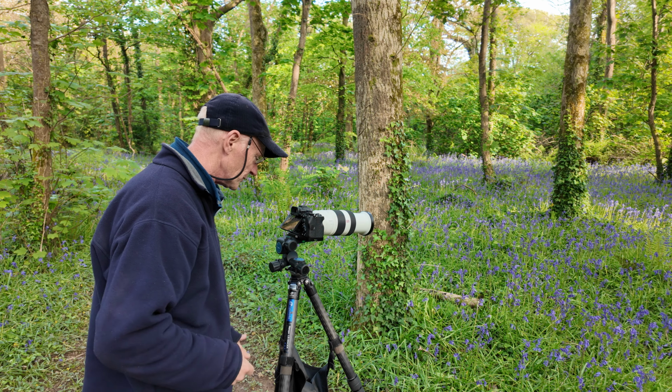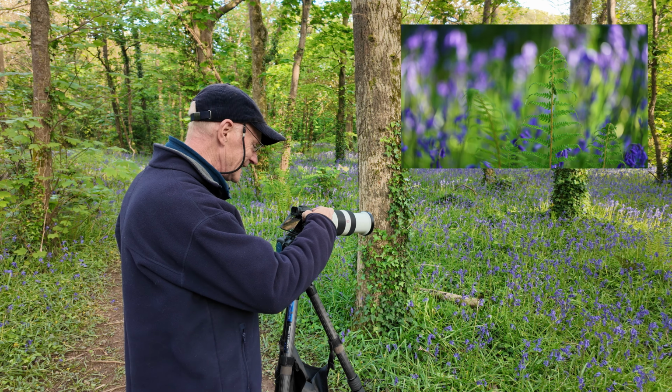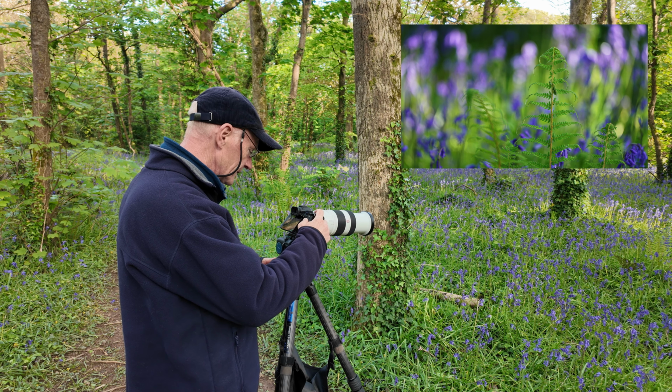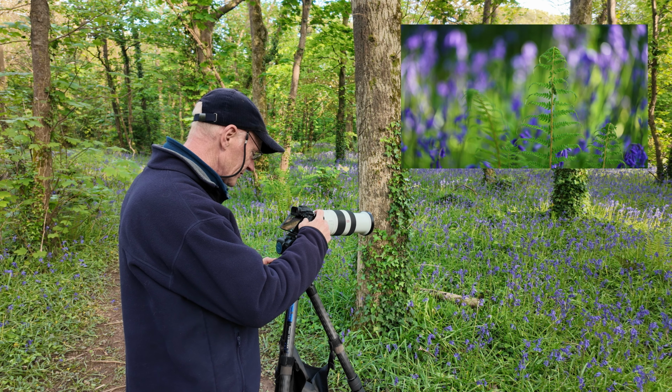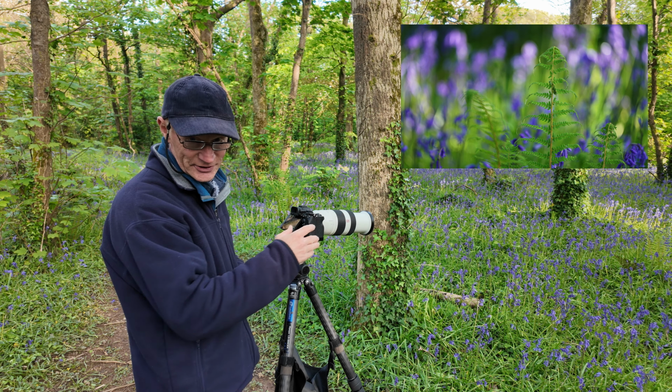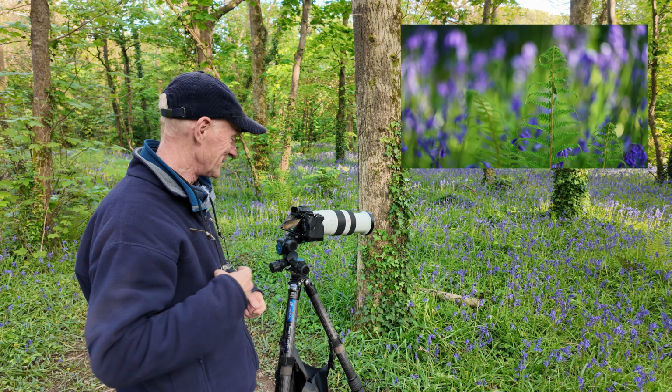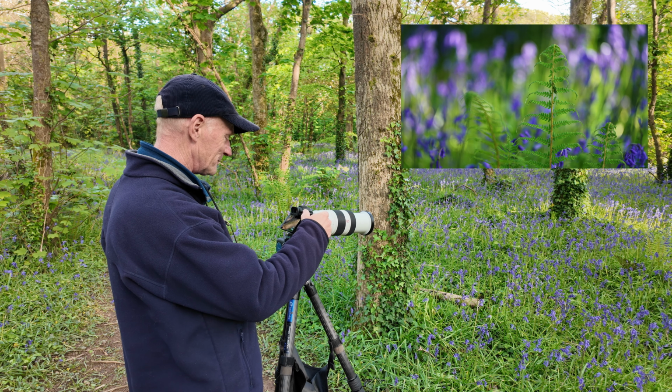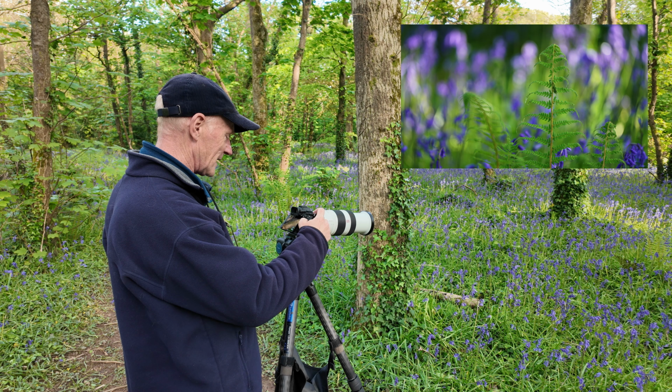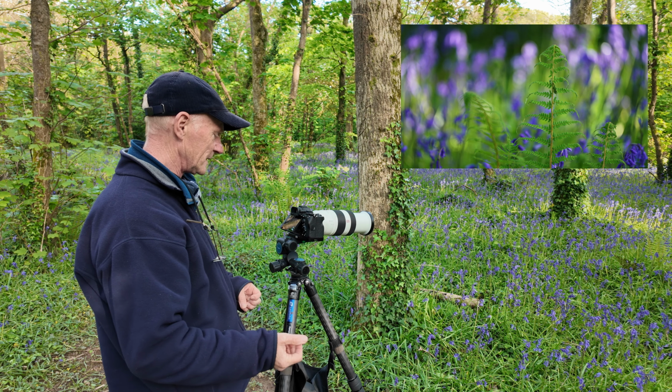It's a bit of an unusual one, because the background bluebells are actually in the sunlight and the fern's dark. So it looks pretty good, but I'm not sure how it's going to come out anyway. I'll show you what I mean.